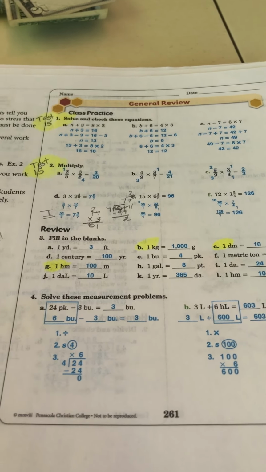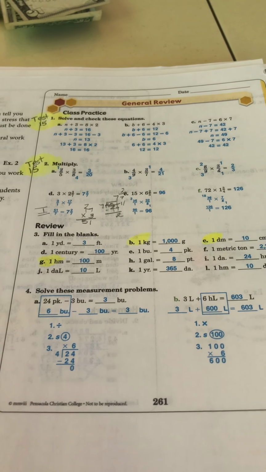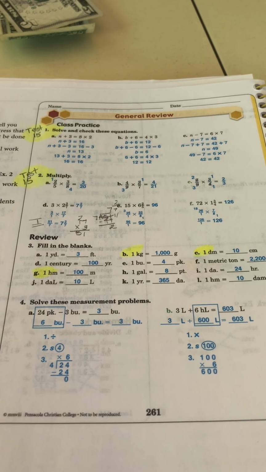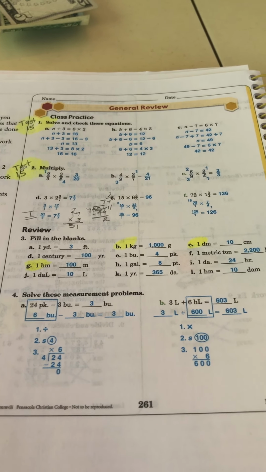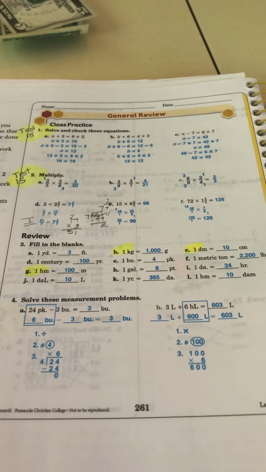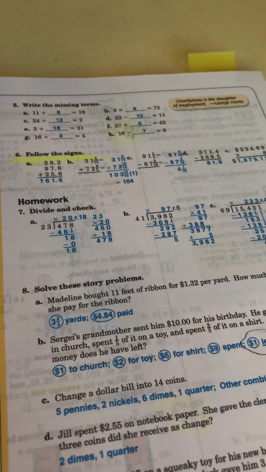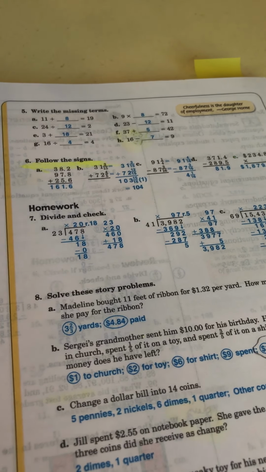Now, we are back on page, sorry guys, taking me a second to get there. Okay, we are on page 261 and 262. I would like for you to go ahead and highlight 1 and write test 15, 2 and write test 15, 3, I'd like for you to highlight B as in boy, C as in cat, G as in goat. And on page 6, I would like for you to highlight A and B, okay?